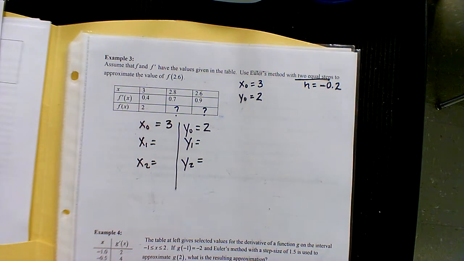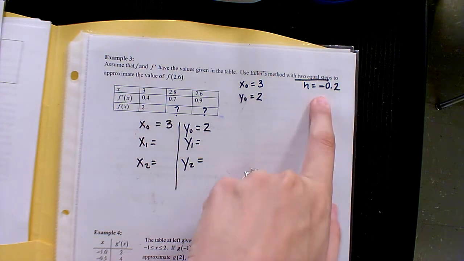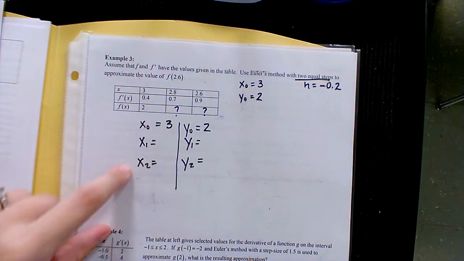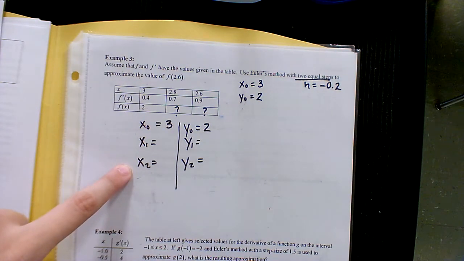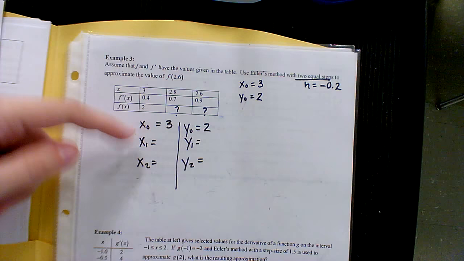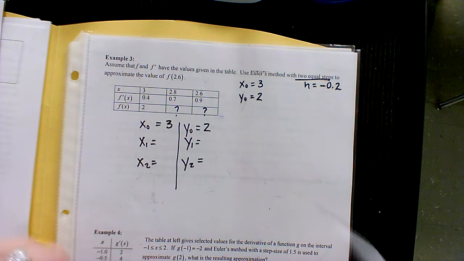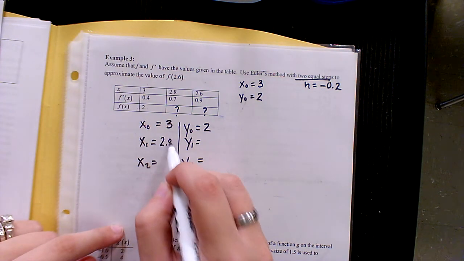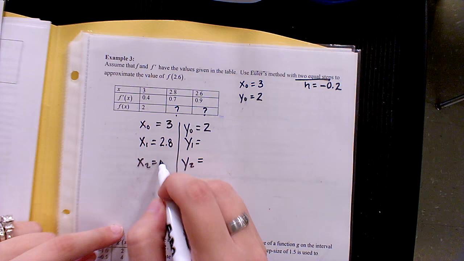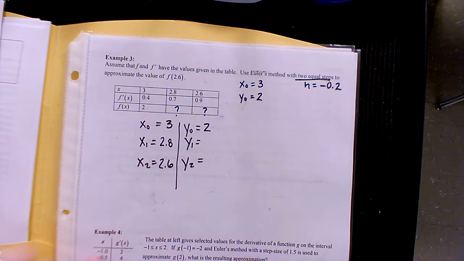All right, so question is, how do we use the step to help us figure out the next x values? We start at 3. You just add the step, and in this case we subtract. Right. Yep, you just add the step. Add negative 0.2, so you'd be subtracting. So the x's are always the easiest to fill out. How do we use the step, though, to help us figure out the new y values? This is where it's a little different.